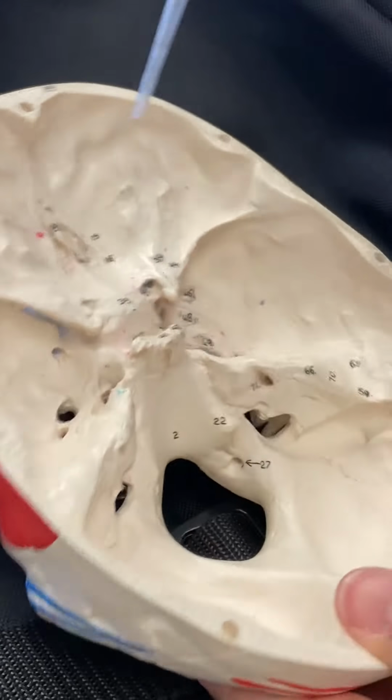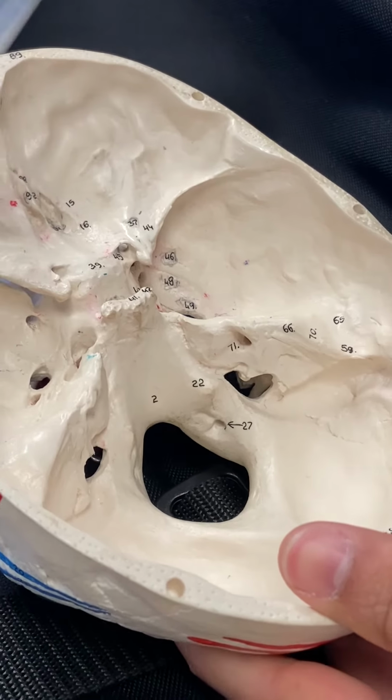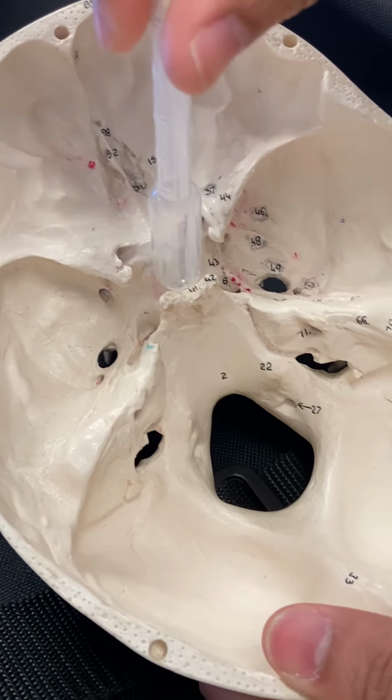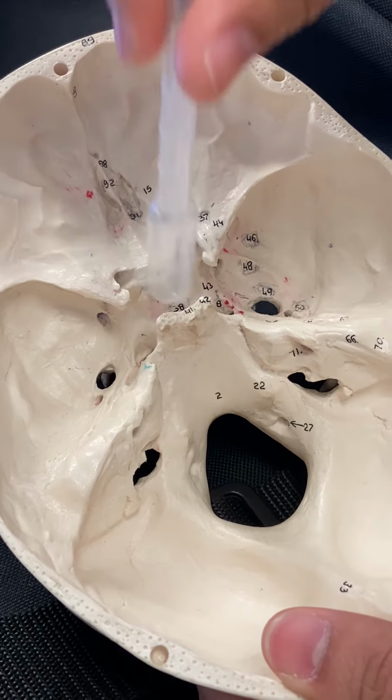We also have the body here. The body has the sella turcica, right? And this is where the pituitary gland would sit, on the sphenoid bone.